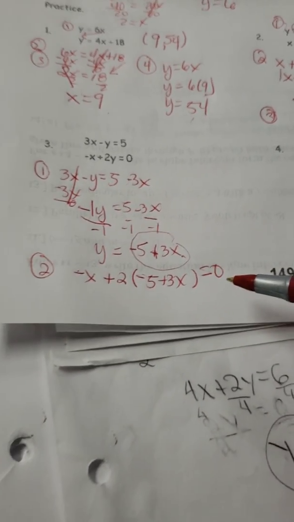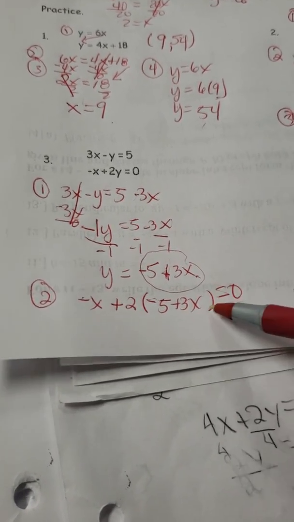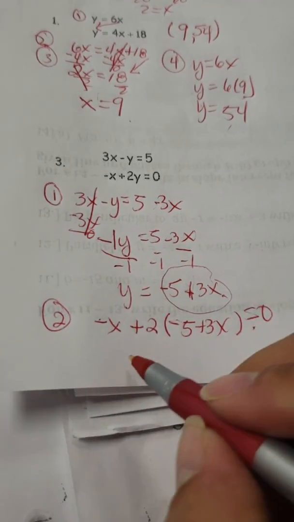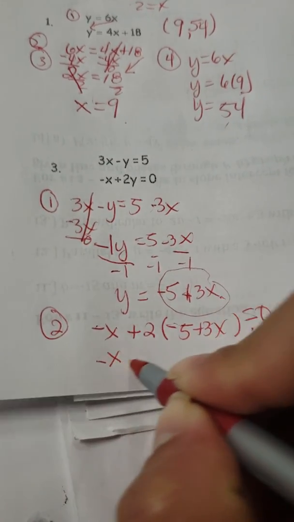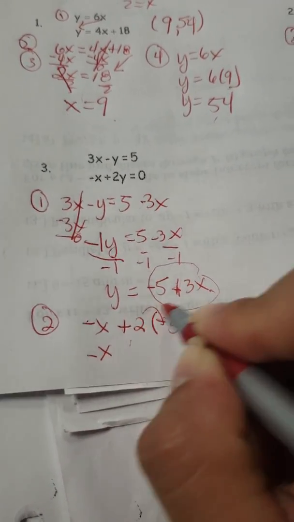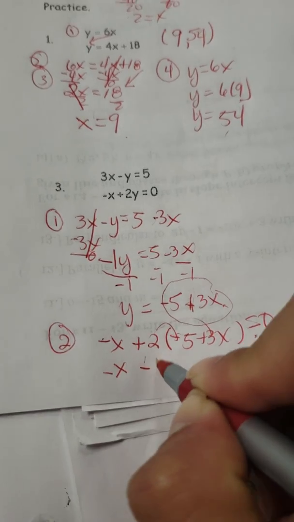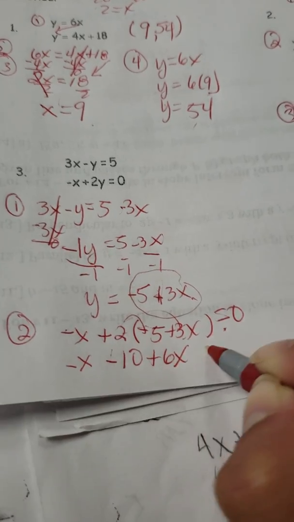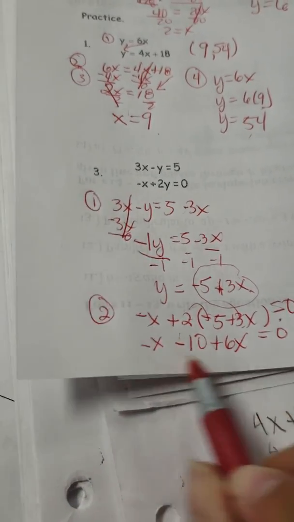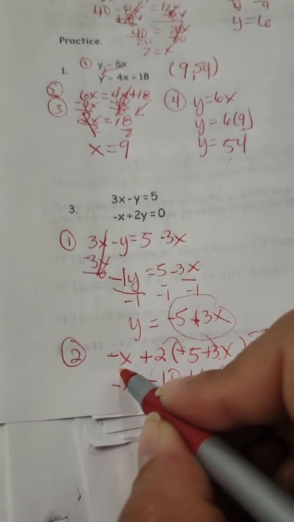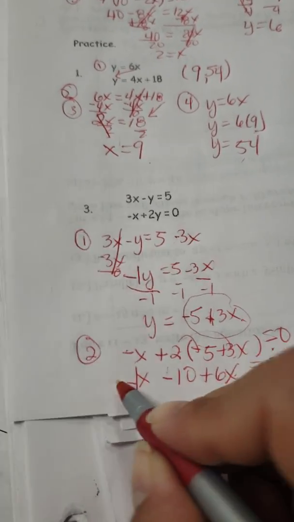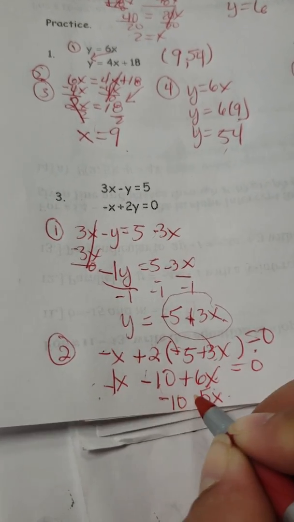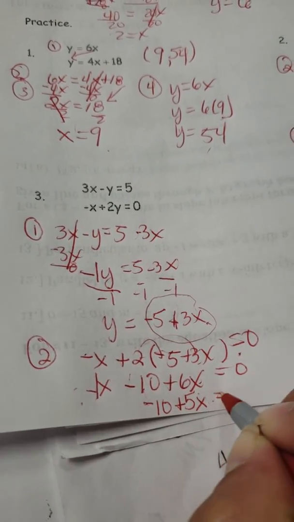Now, I told you guys that if you're going to be in class, I will allow you to use NSolve if you got this far. Obviously, you don't have a calculator, so you're going to have to solve by hand. So that's going to be negative x, and then we're going to distribute the 2 inside, meaning multiply it in. 2 times negative 5 is negative 10. 2 times 3x is positive 6x. I have 2 x's on the same side, so we just combine them. Negative 1x plus 6x is 5x. Then we still have a negative 10, and that's a positive 5x.